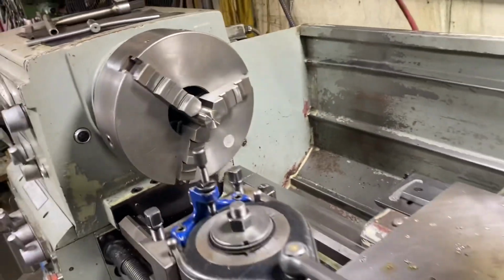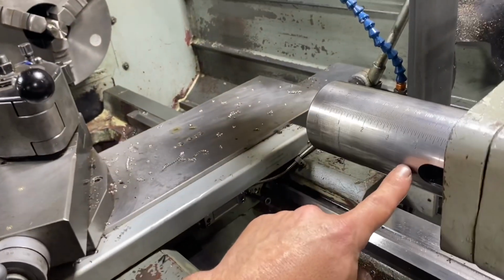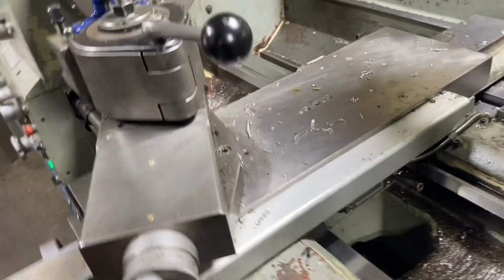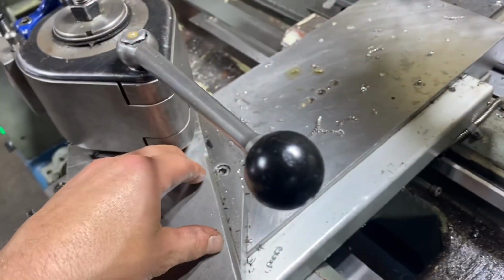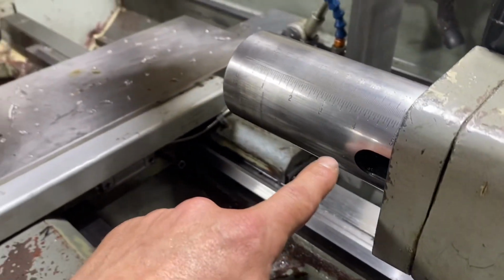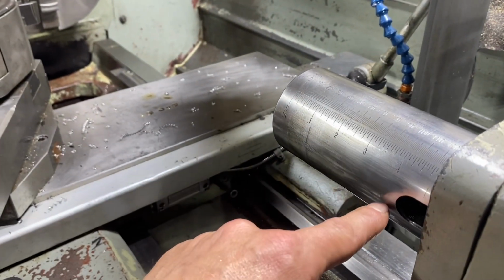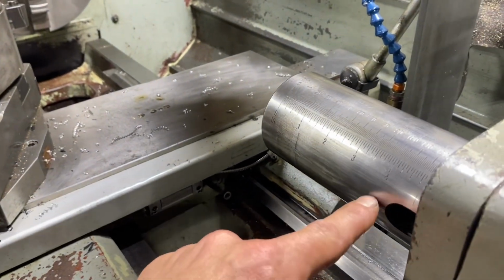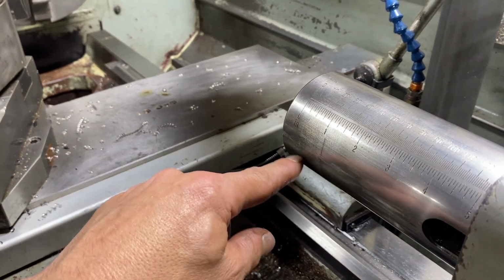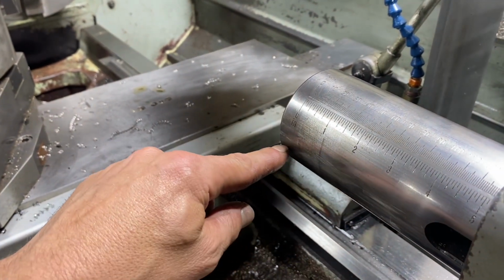We can also indicate along the axis by, say, attaching a dial indicator to the carriage and then bearing against any feature you want. Put the dial indicator there, bear against there, and then move the carriage down. You're measuring along an axis.